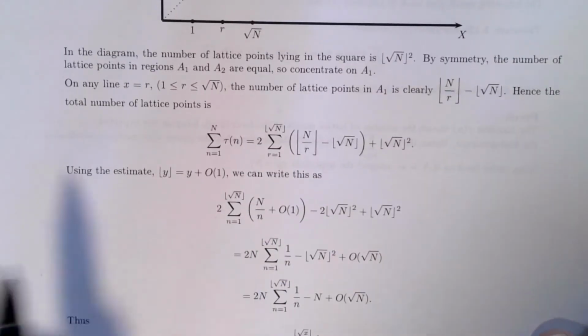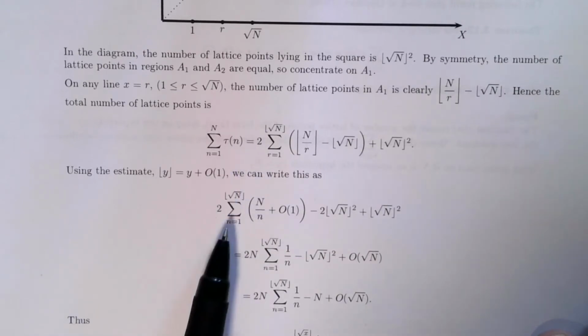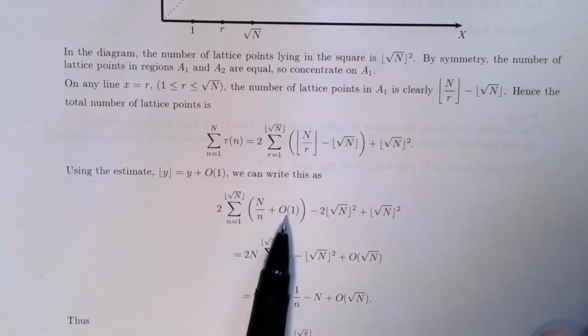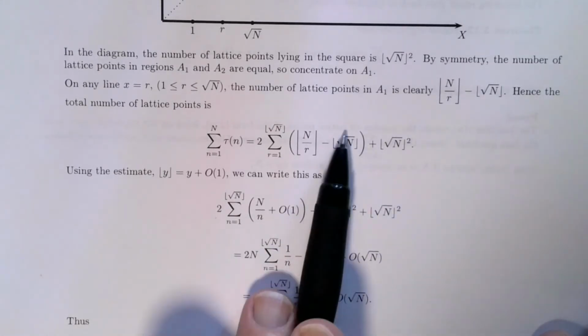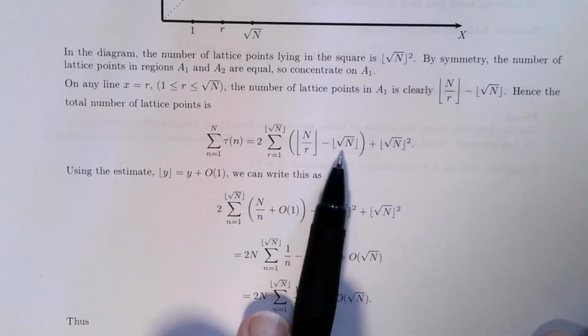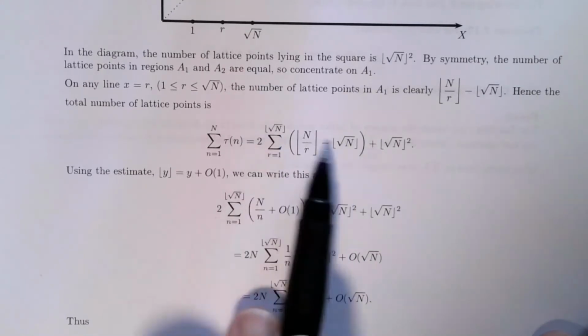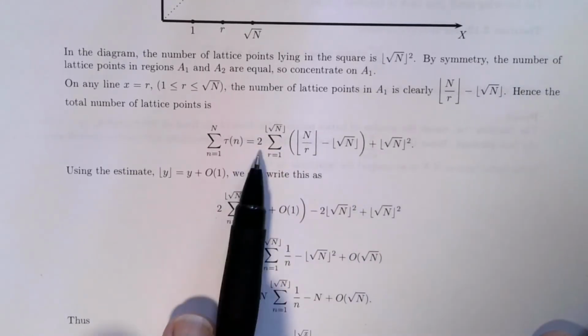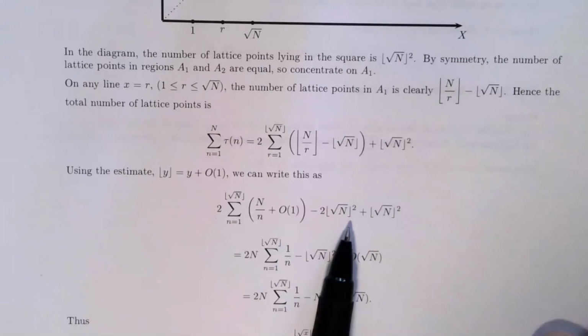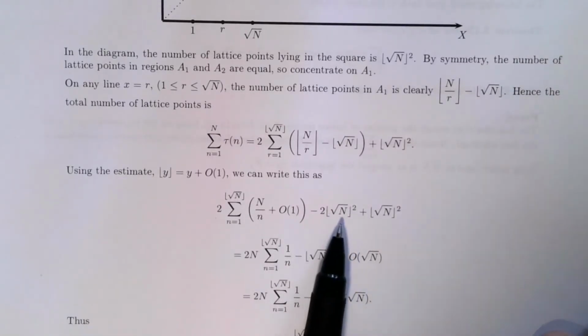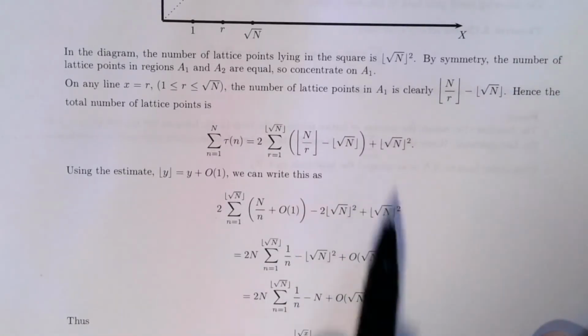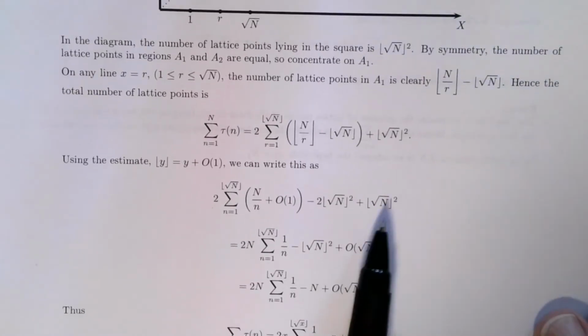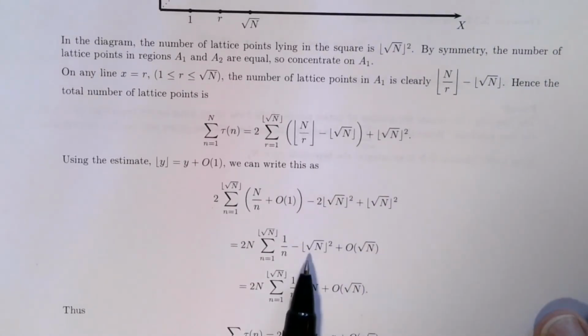So I've just changed the dummy variable here. So this is now n over n plus big O(1) minus, now I'm adding this one up. This is r independent, so this is just going to be that number multiplied by that. And there was a 2 out the front, so this is minus twice the floor of the square root of n squared, plus that one we copy down. These two we can combine together to this.